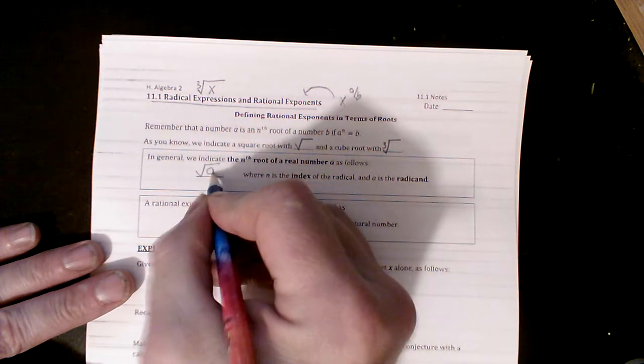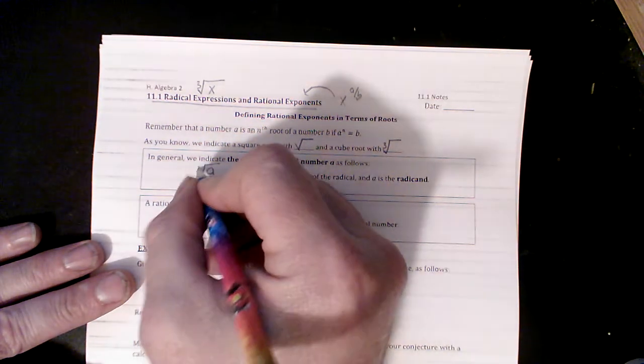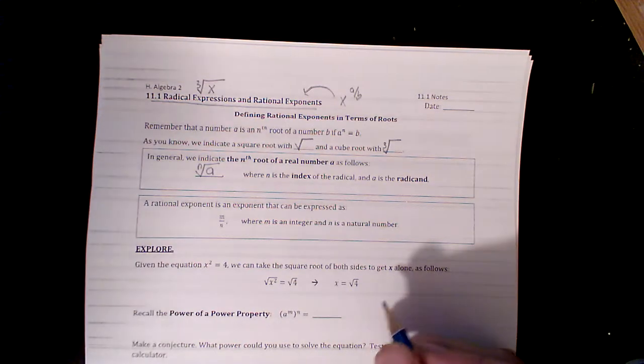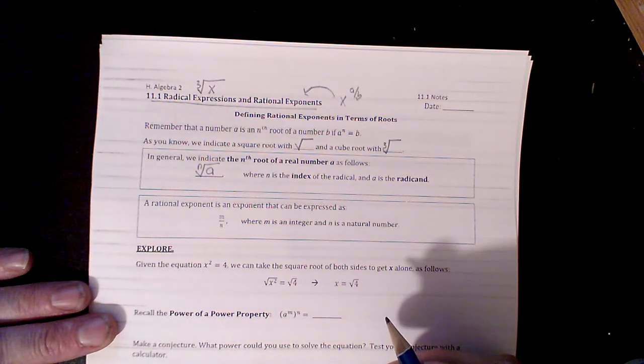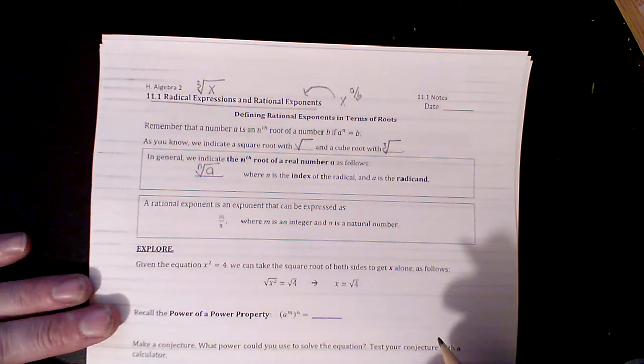That means we have a number, a, and we don't know what root. Could it be a square root? Yes. Could it be a cube root? Yes. Could it even be a higher root? Yes. It could be a third, a fourth, a fifth.